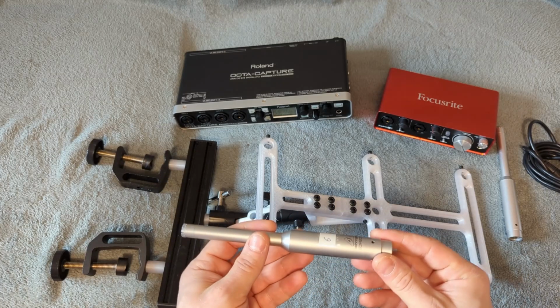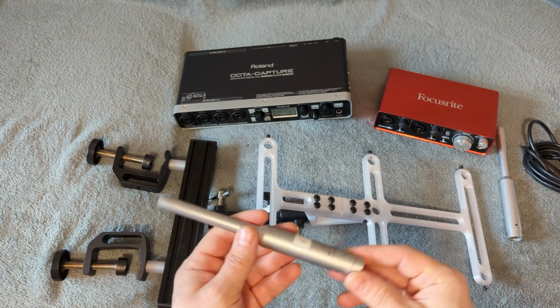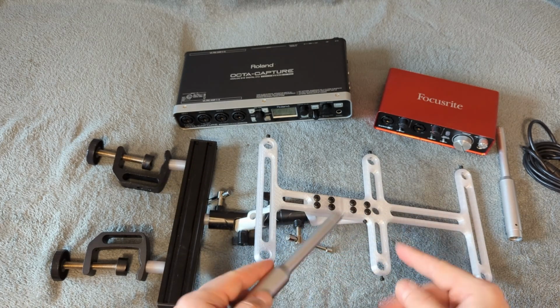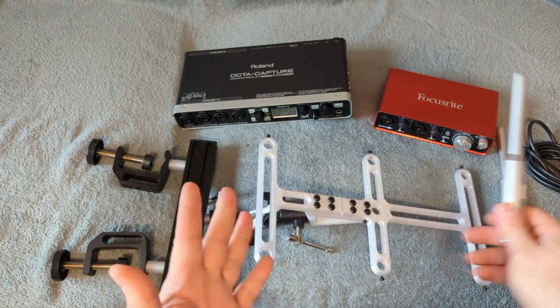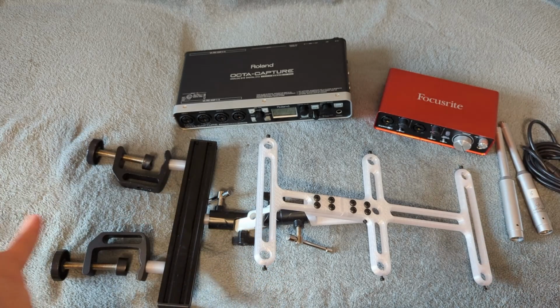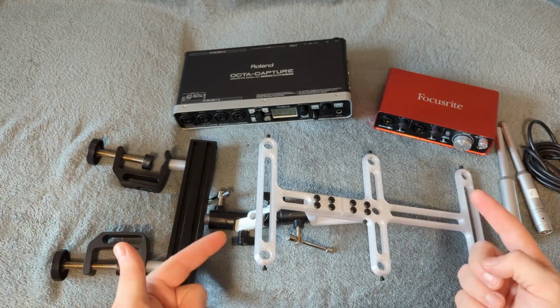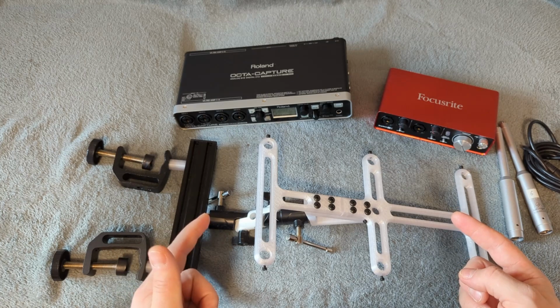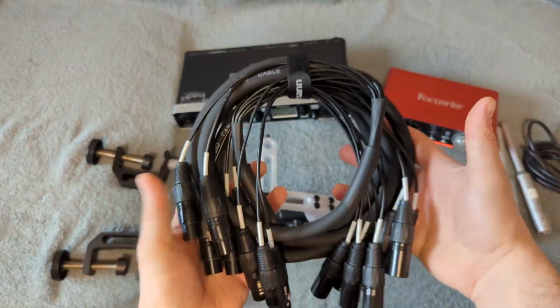As I mentioned, let's go back to the prices. These are £30 each. So I bought 7 of them. 7 times 30 is like 210. Another thing that you need is something to connect everything with. You can DIY a cable, however it is cheaper to buy something like this, which is a snake cable.